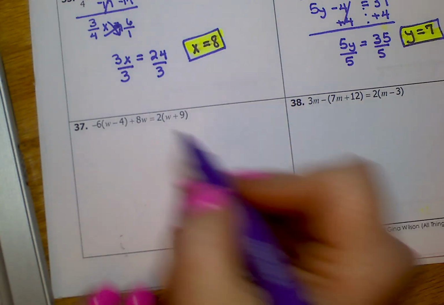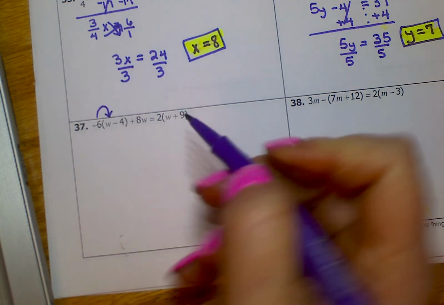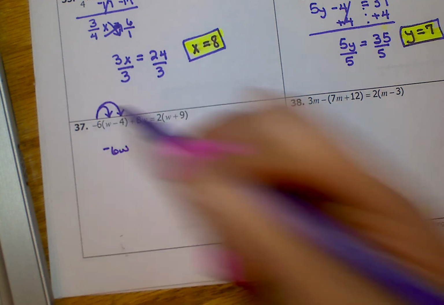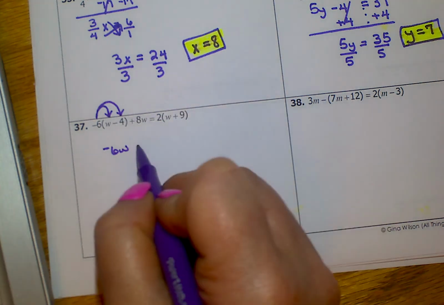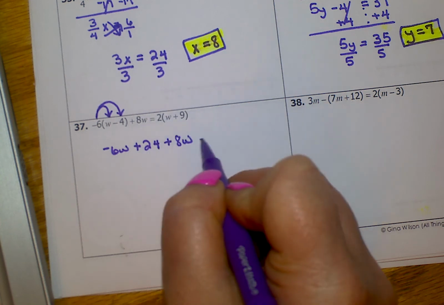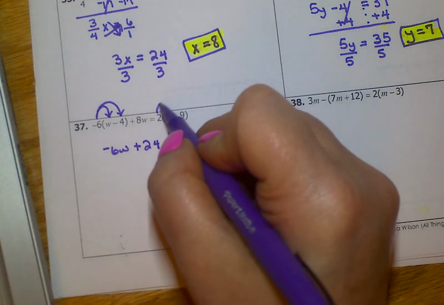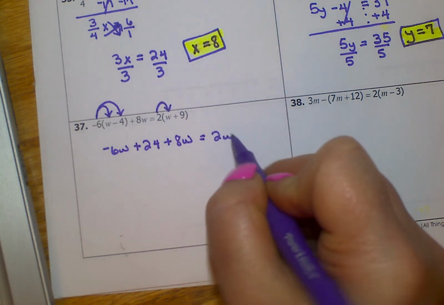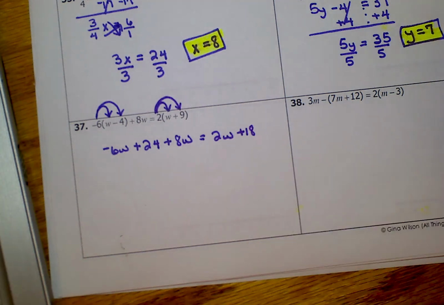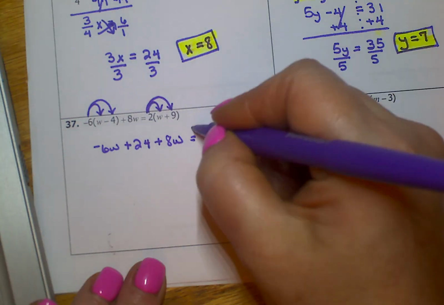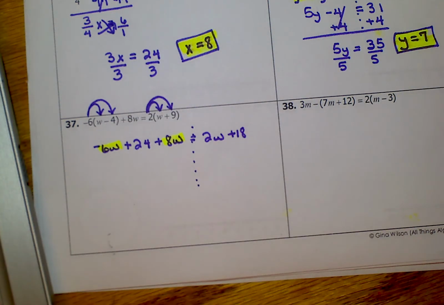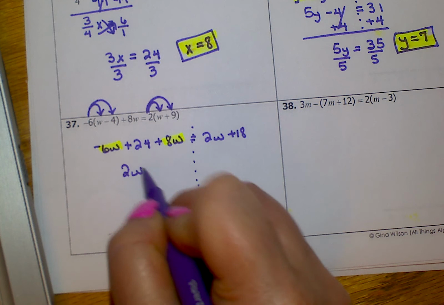Okay, in this one, we're going to have negative 6 times w, which is negative 6w. Negative 6 times negative 4 is positive 24 plus 8w. 2 times w is 2w. 2 times 9 is 18. So we're going to look left. Negative 6w plus 8w goes together and gives you 2w.